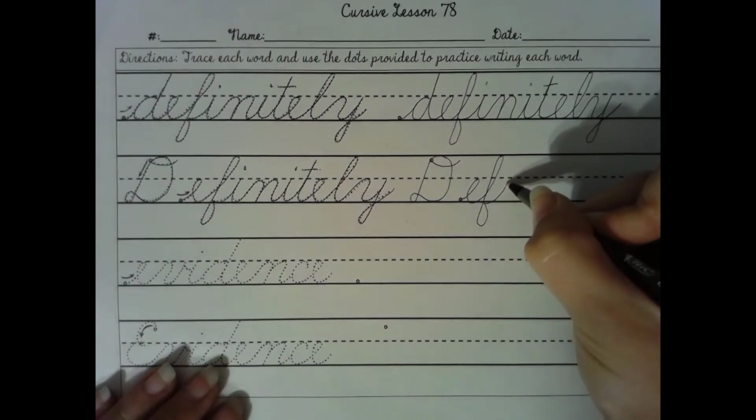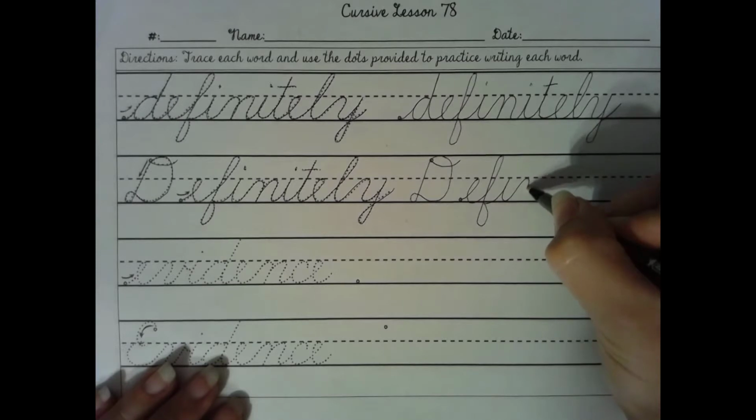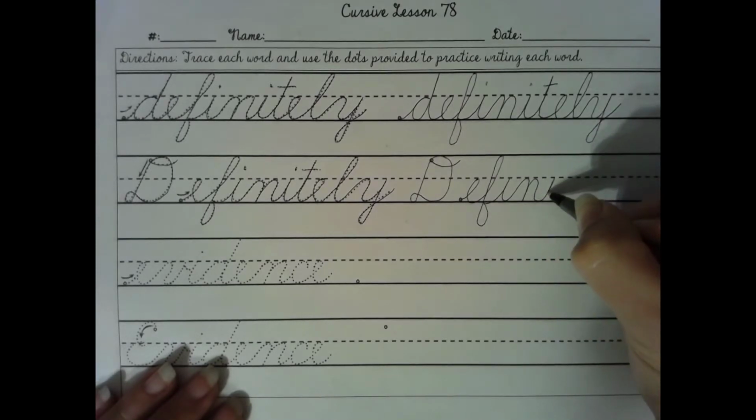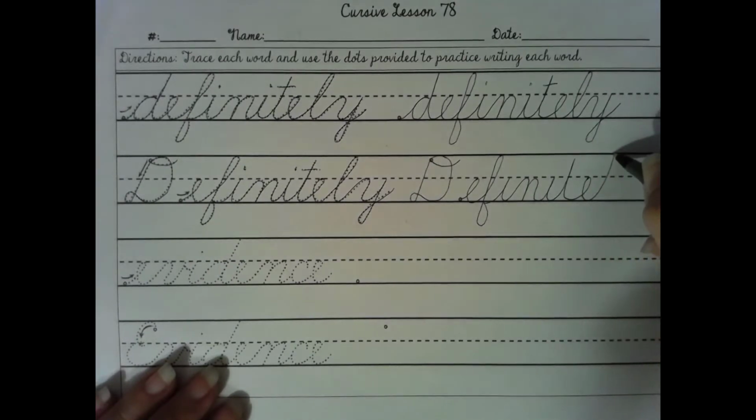Now I, we slant up to the middle, retrace down. Now N, we slant up, so we can make our N. Another I, slant up to the middle, retrace down. Now T, we slant nearly to the top, retrace down. Now E, we slant to the middle, loop back. L, we go all the way to the top and loop back.